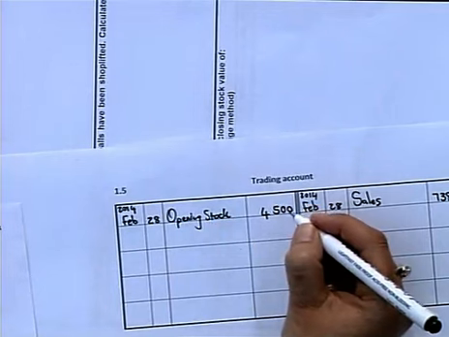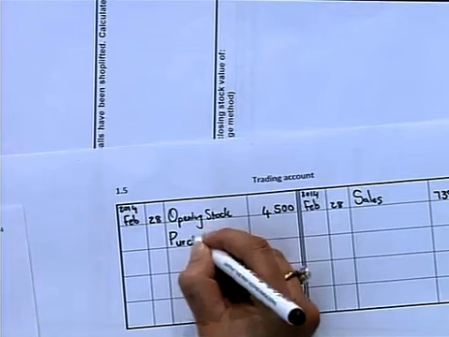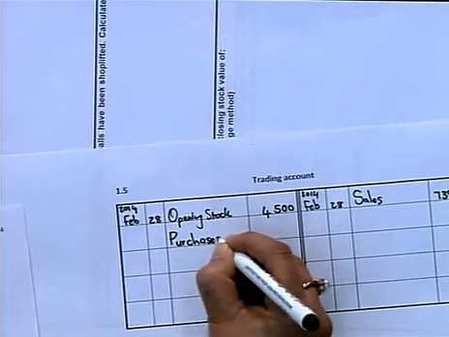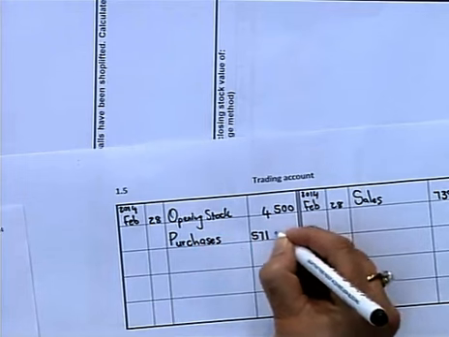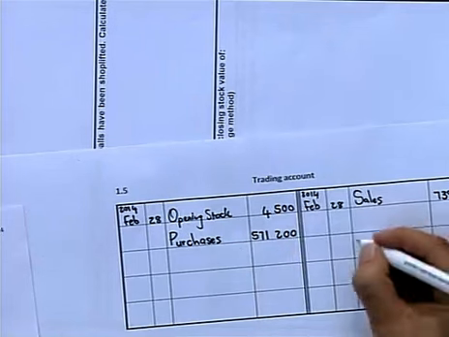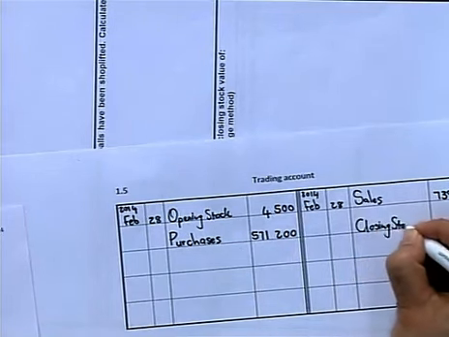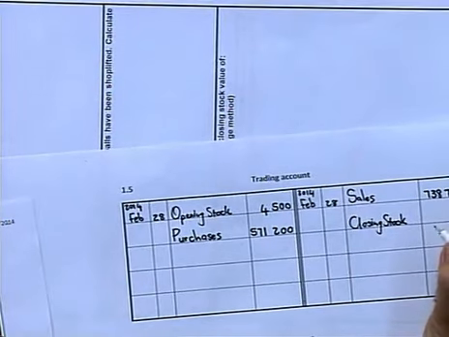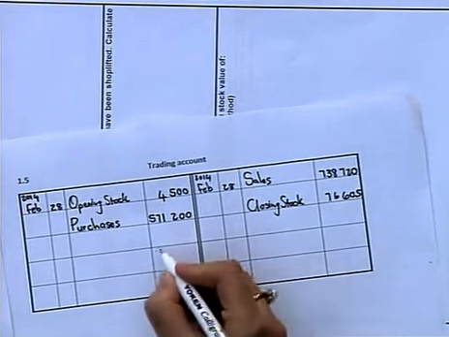Remember, we didn't have separate carriage on purchases, so you just find saying purchases, that was a total of 571,200. And then the closing stock, and they are asking you to do it using the FIFO method, 76,605.